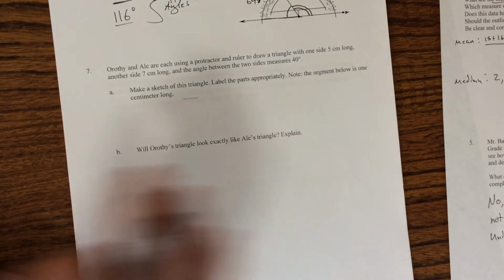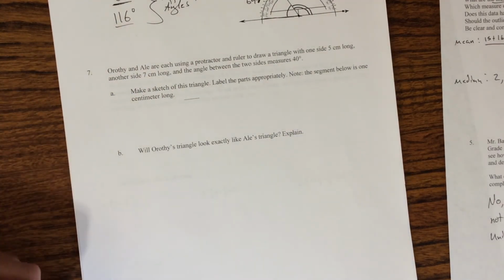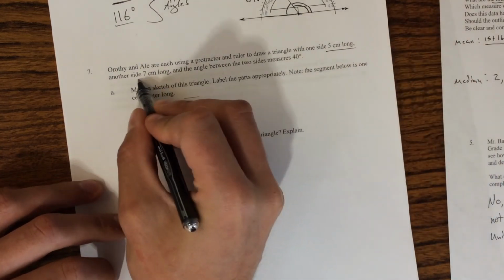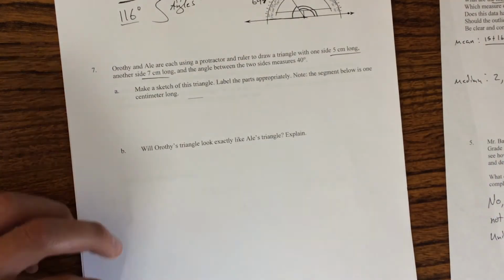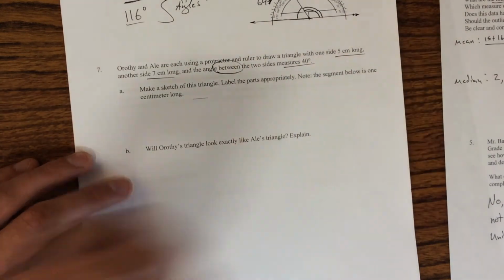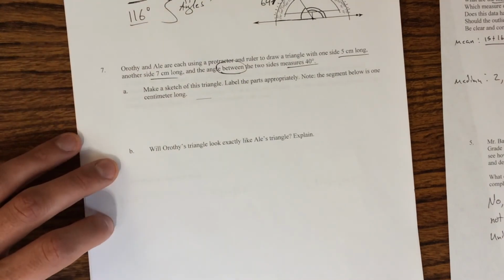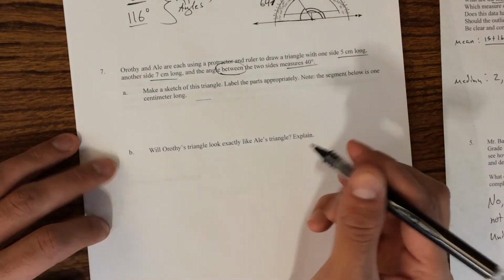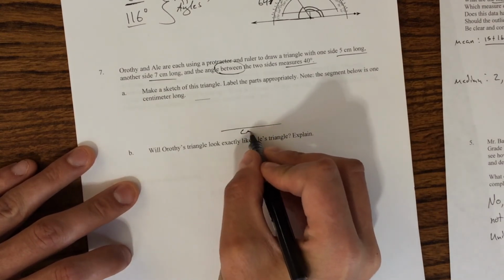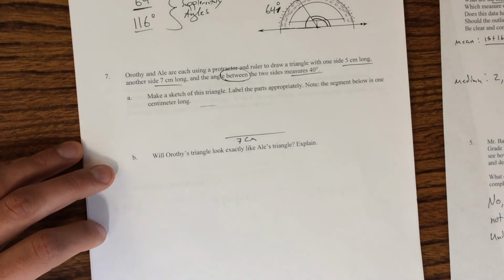Okay, moving down to number 7. We're almost done here. Orthy and Ale are each using a protractor and a ruler to draw a triangle with sides of 5 centimeters long and another of 7 centimeters long. And the angle between, that's important that it's between, measures 40 degrees. Now they give us a line, but it asks you to sketch, so you don't really need to draw it to scale. The main thing here is, if I draw a 7 centimeter line, I don't know if that's 7 centimeters, but it's close. Or at least it works for our purposes.